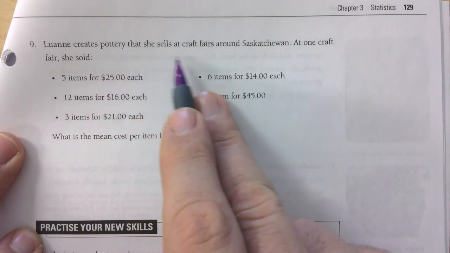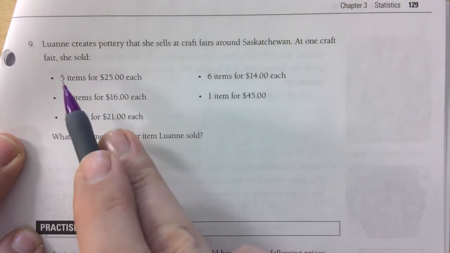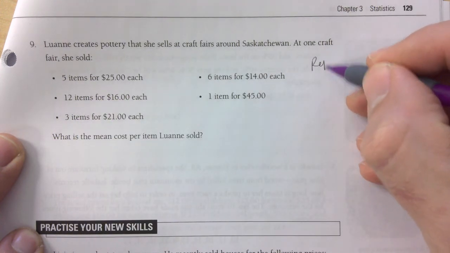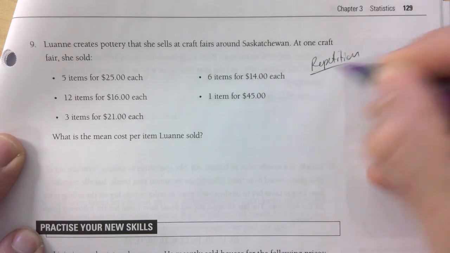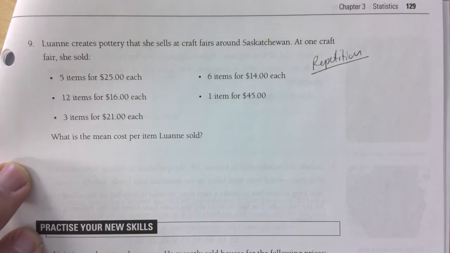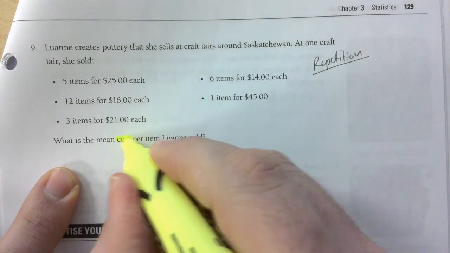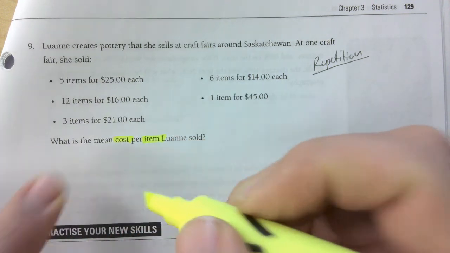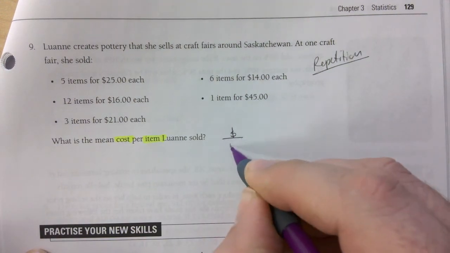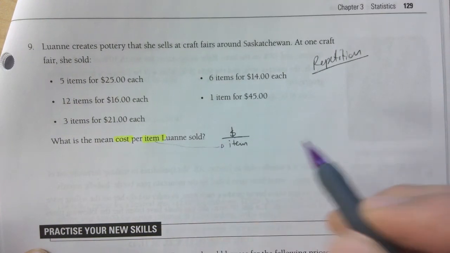Luann creates pottery that she sells at craft fairs around Saskatchewan. At one craft fair, she sold 5 items for 25 each, 12 items. So you should notice that this is repetition. No percentages here, right? What is the mean cost per item? You want the mean, which is the average cost, which is in dollars per item, right? So you know that it's going to be dollars and number of items, right? Because it's the second thing here.